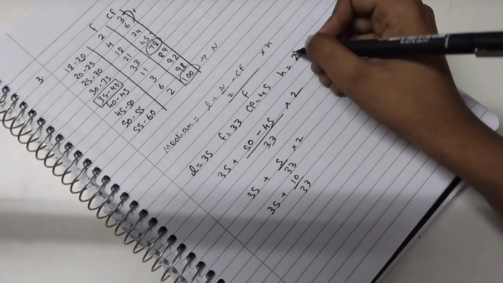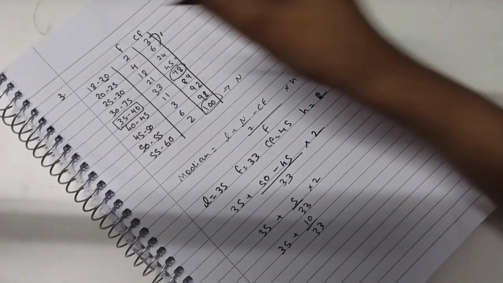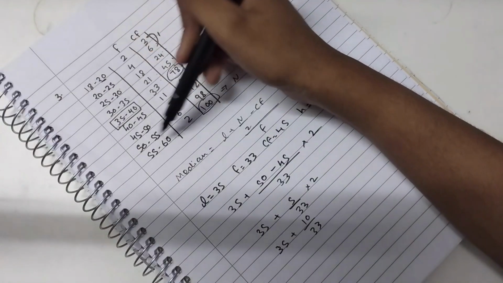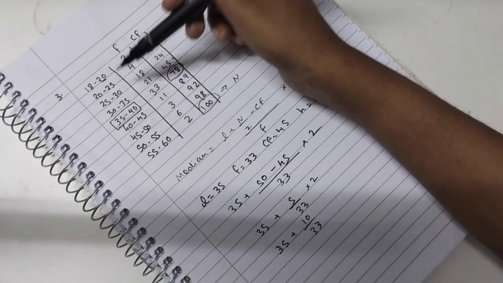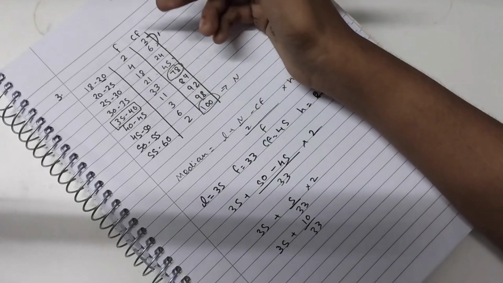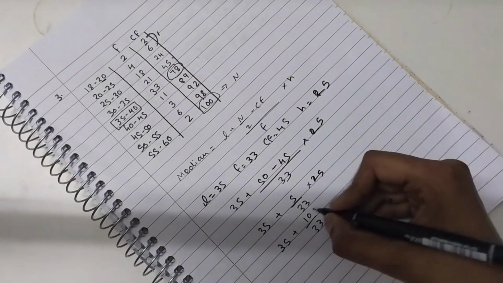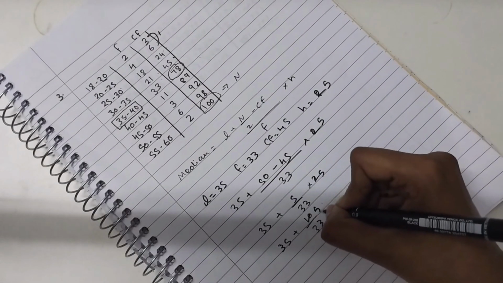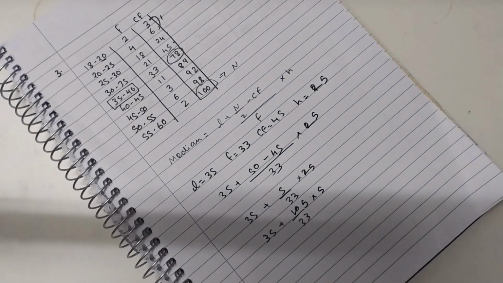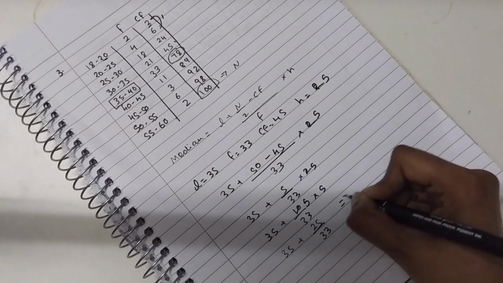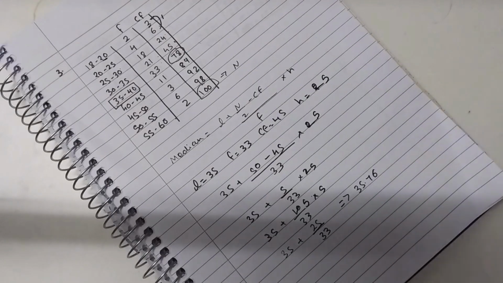However, here with the class height, we need to keep in mind that since the first class interval is 18 to 20, the class height for the other intervals is 5. So the class height would be 5, not 2. So 5 times 5 divided by 33 plus 35 will give us the median. So 35 plus 25 divided by 33 is equal to 35.76, which is the median.